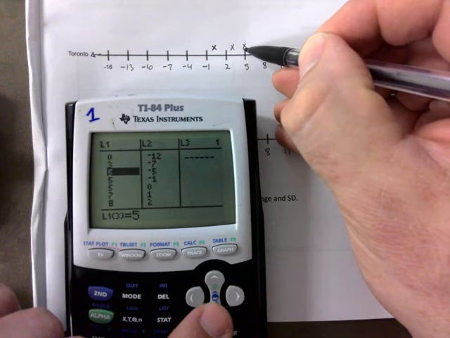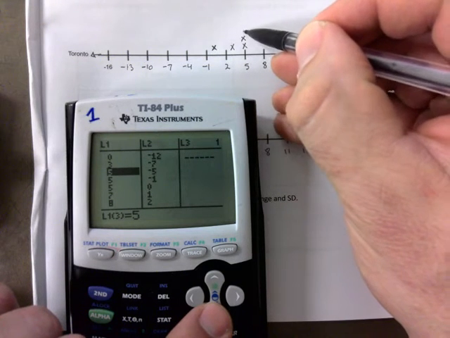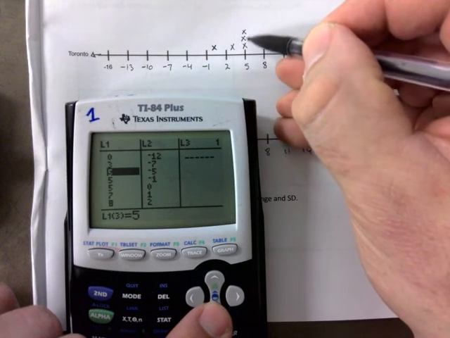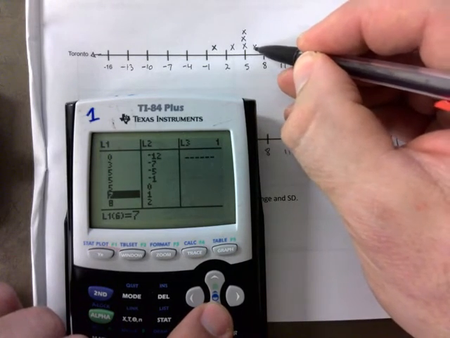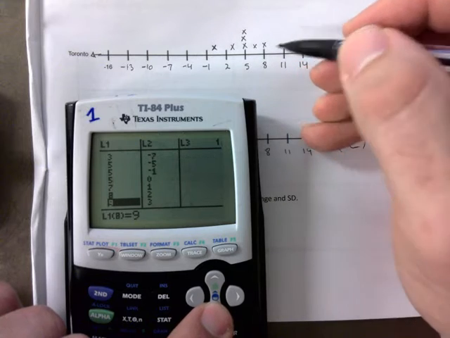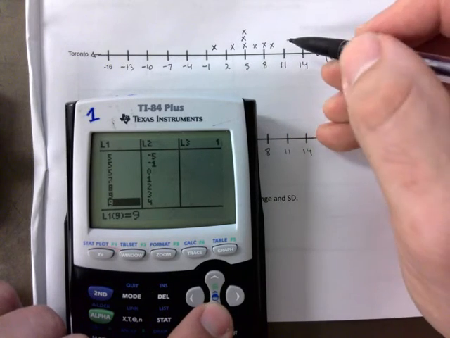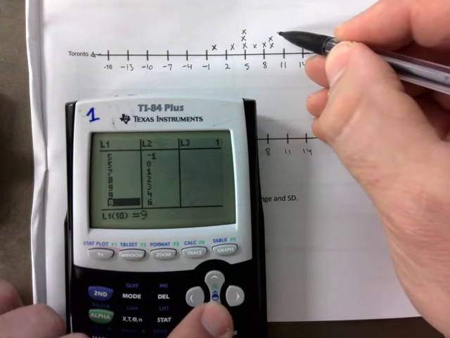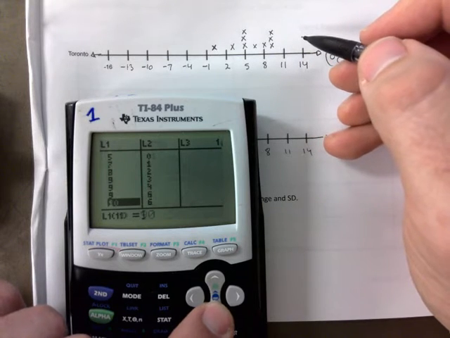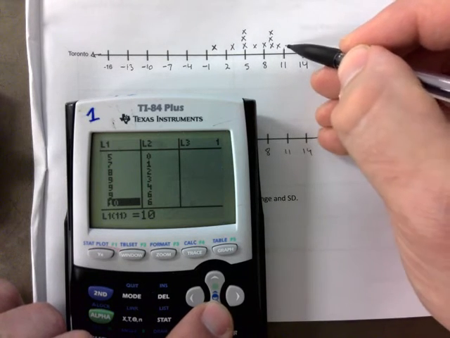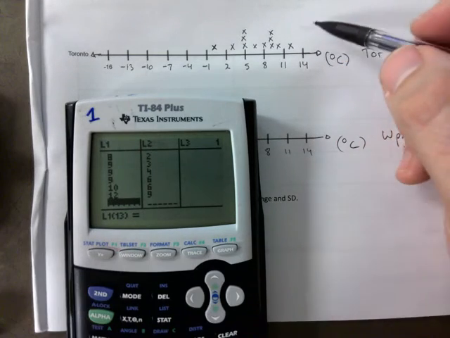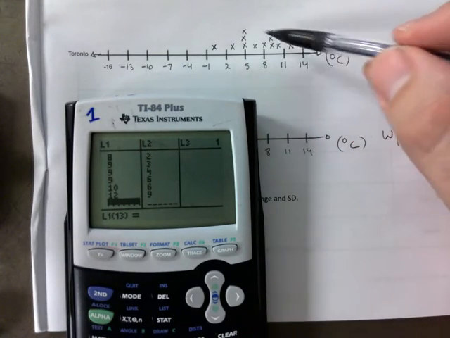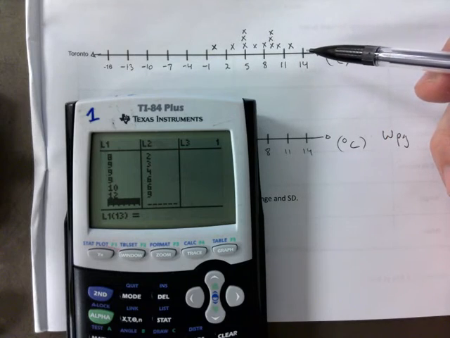So 5 shows up 1, 2, 3 times. That's what I mean by stacking. And then there's a 7. There's an 8. There's a 9. Another 9. And another 9. You stack them. And there's a 10. A 12. And that's it, right? So for Toronto, that's what it looks like.